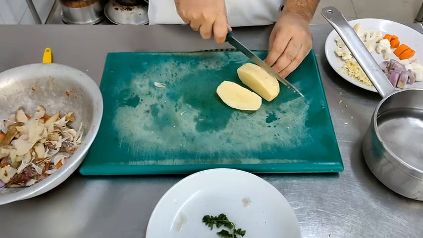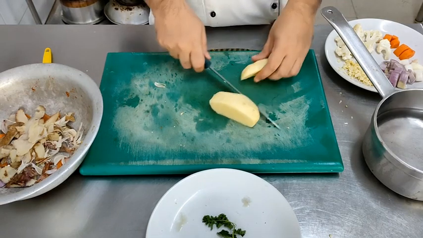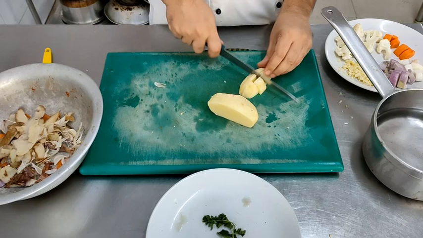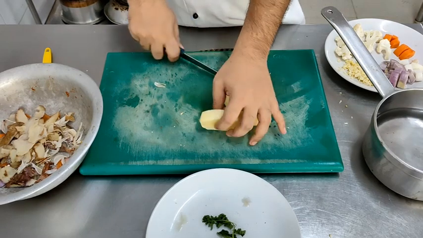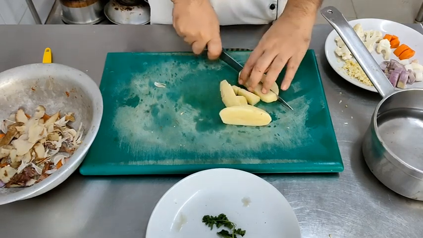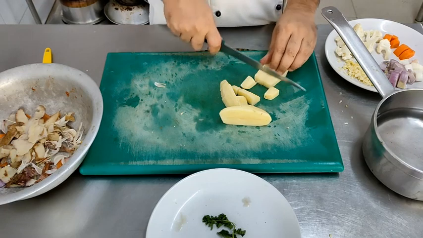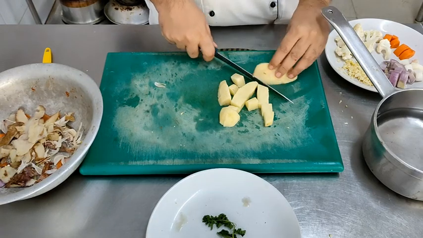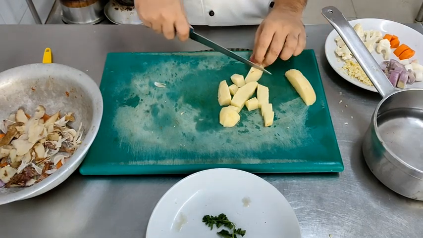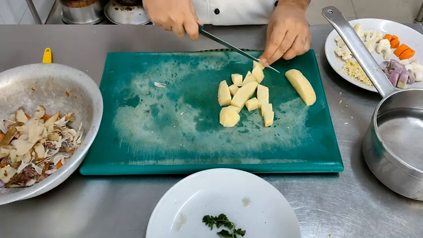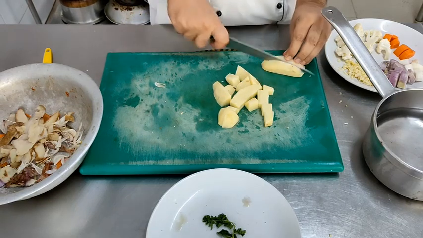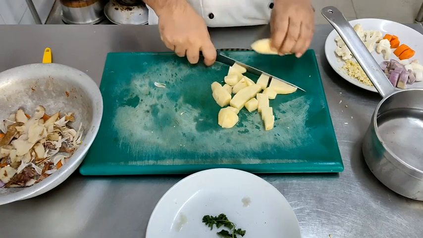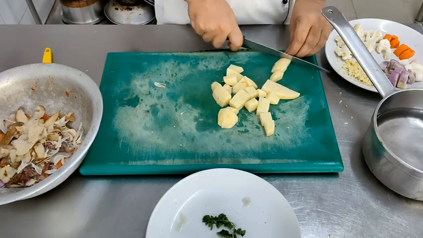So you can see potato is nice and clean, nicely peeled, and then we start cutting into cubes matching the other vegetables, cutting into nice and presentable cubes. Potato also gives slight thickness to the stew, otherwise your stew will be very watery.